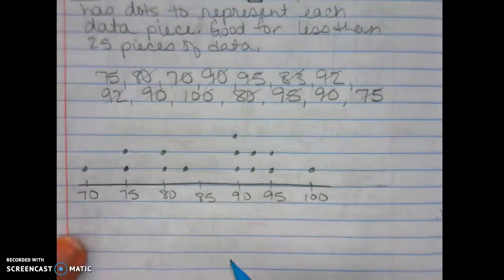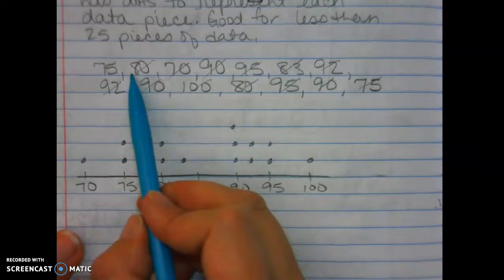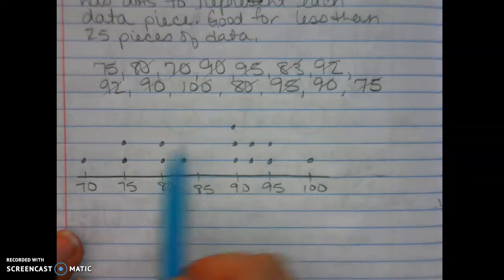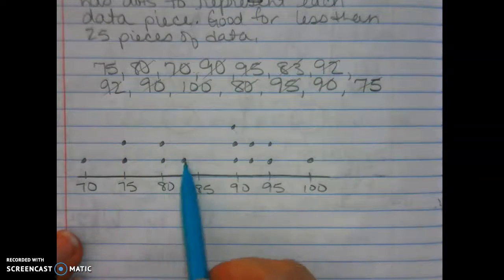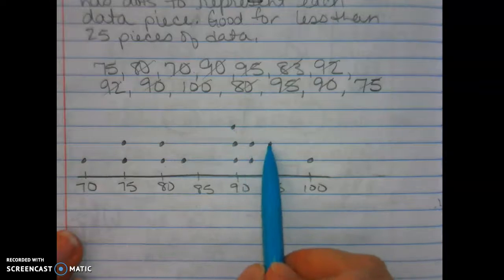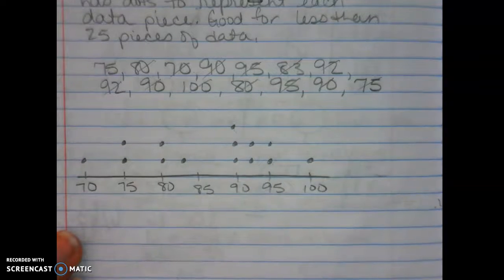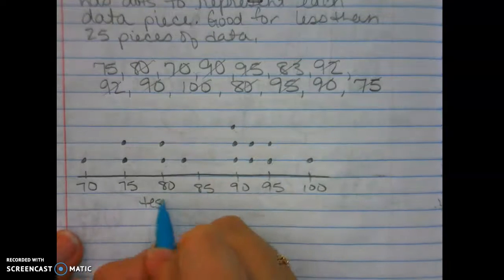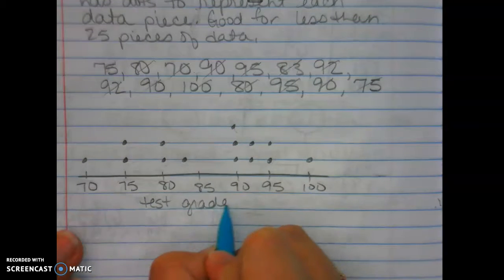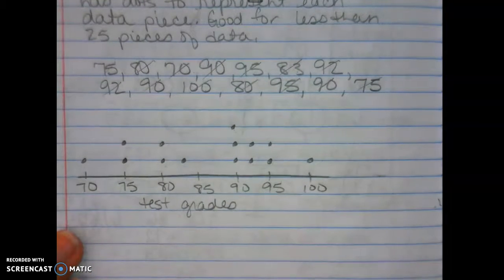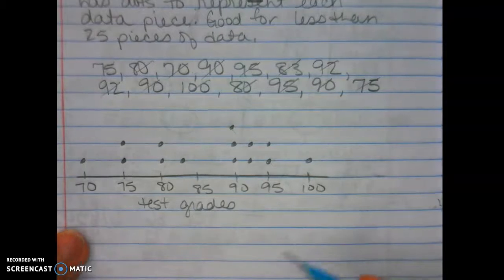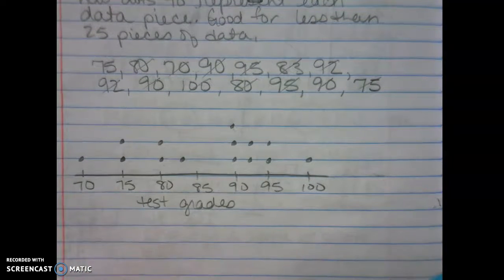Okay, and remember what we talked about, you need to make sure you count. We said we had 14 pieces of data here, so 1, 2, 3, 4, 5, 6, 7, 8, 9, 10, 11, 12, 13, 14, so we got them all. And now we can even give it a title. We can say test grades, and we can use this information to find all of those pieces we talked about in class the other day.